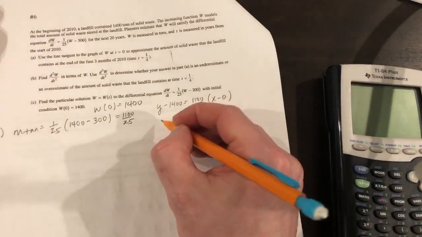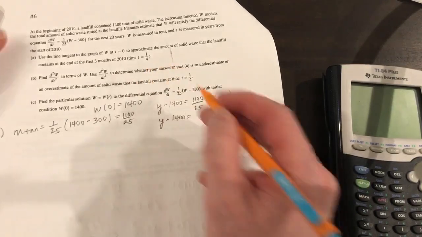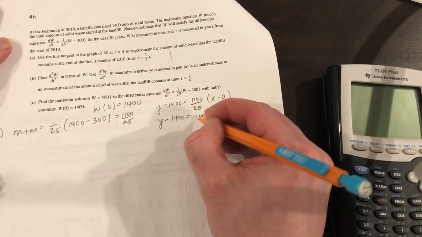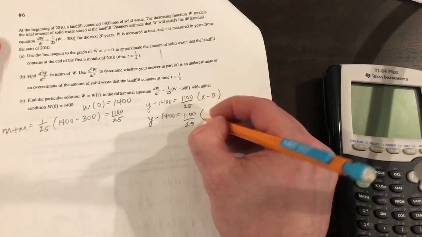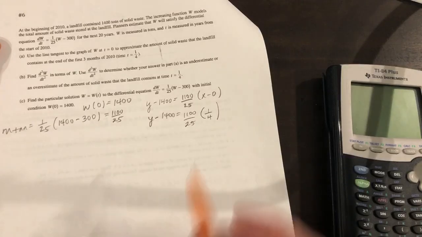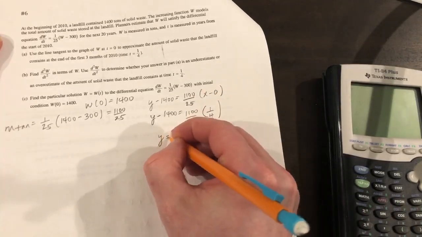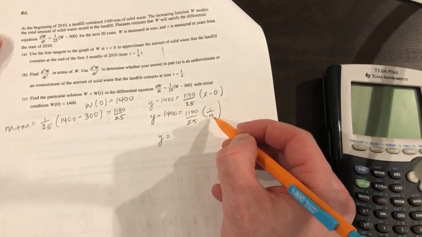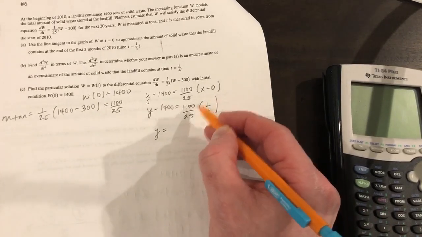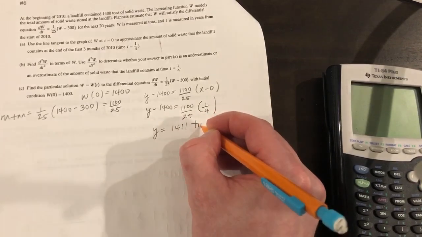Now I want to estimate it at t = 1/4. So 1/4 minus 0 gives you the 1/4. When we plug in, 25 times 4 is 100, cancel 2 zeros. So your answer is 1,411 tons.